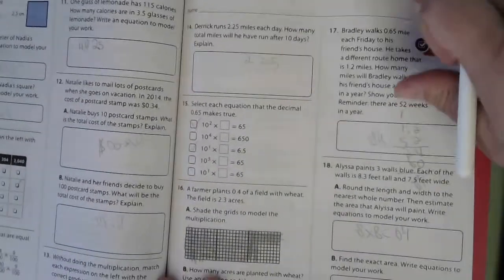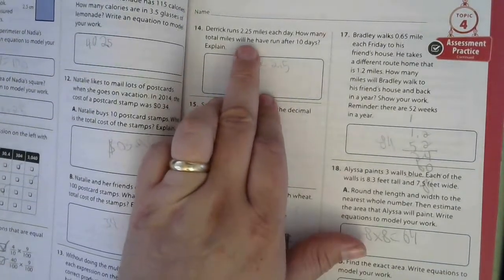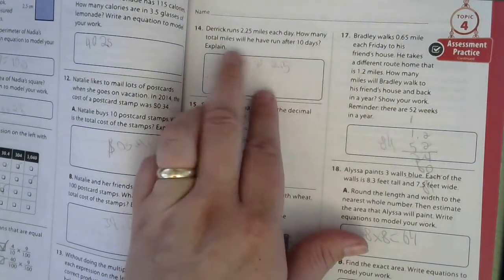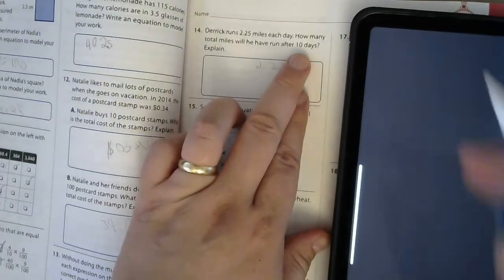Guys, this is a lot of questions. We're almost there. We're on to our last page. We've got Derek. Derek runs 2 and 25 hundredths miles each day. How many total miles will he run after 10 days? And explain. I almost feel like we don't need to write this one out, but I'm going to anyway.